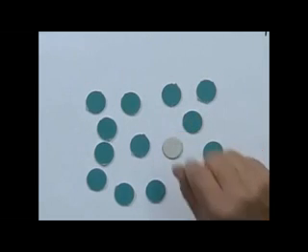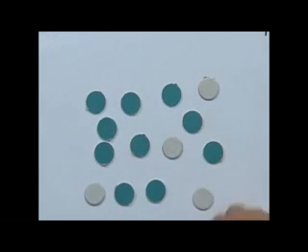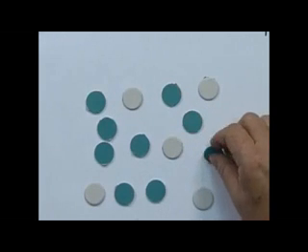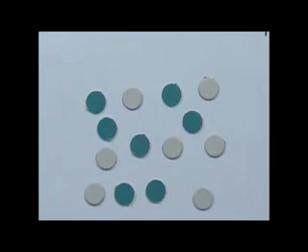That one changes. That one. That one. That one. That one. You can see that this rate of change is fairly slow. Maybe one molecule changes in 5 seconds.